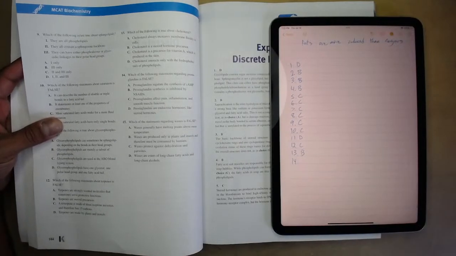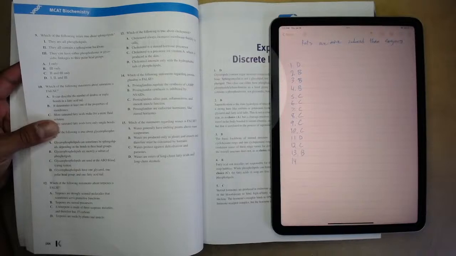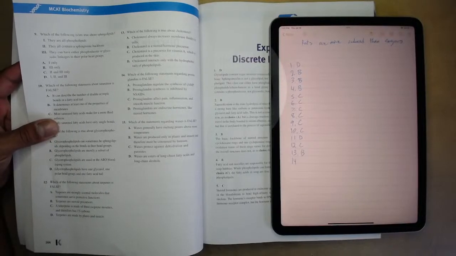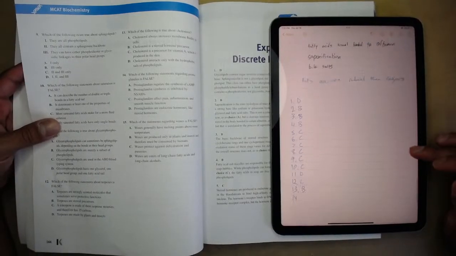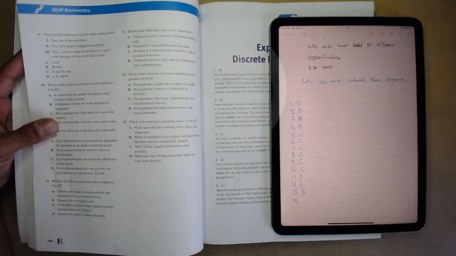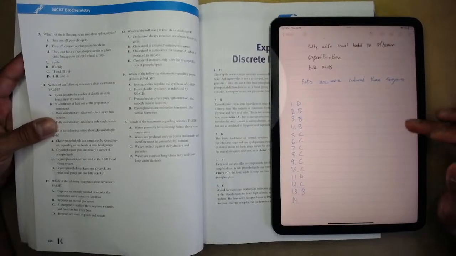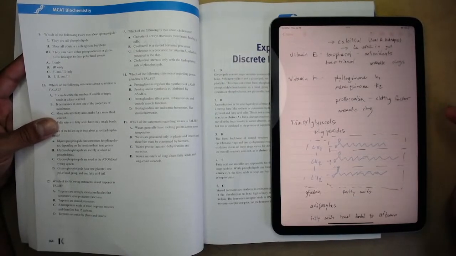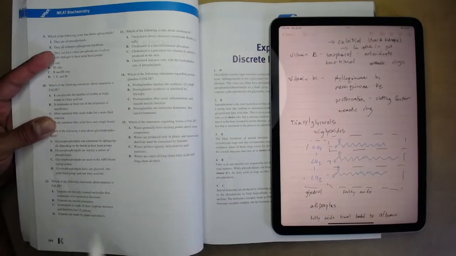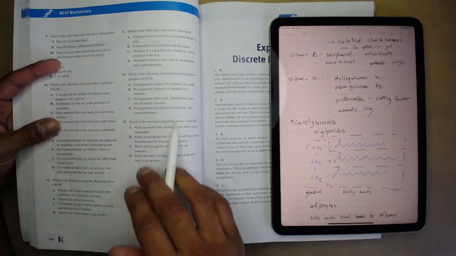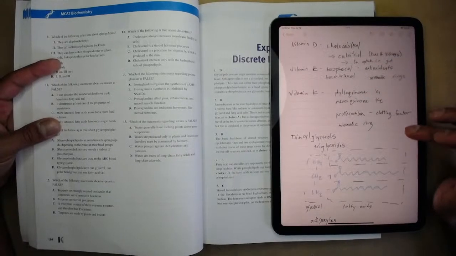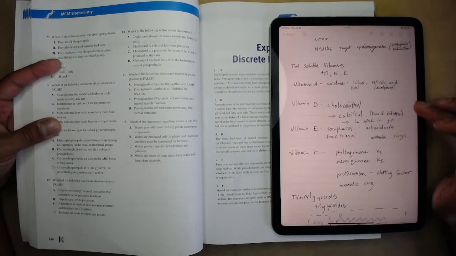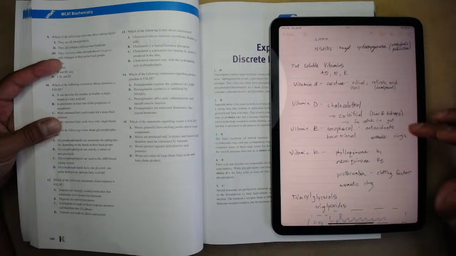14. Which of the following statements regarding prostaglandins is false? A. Prostaglandins regulate the synthesis of cyclic AMP. I think that's true. B. Prostaglandin synthesis is inhibited by NSAIDs. I think that's also true. C. Prostaglandins affect pain, inflammation, and smooth muscle function. Also true. D. Prostaglandins are endocrine hormones like steroid hormones. I think that's true too. They all sound true to me.